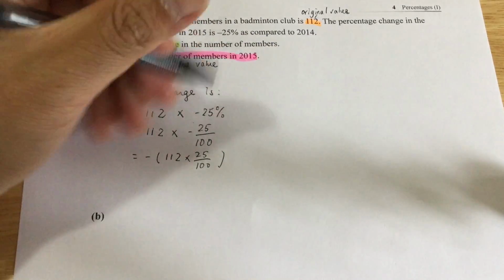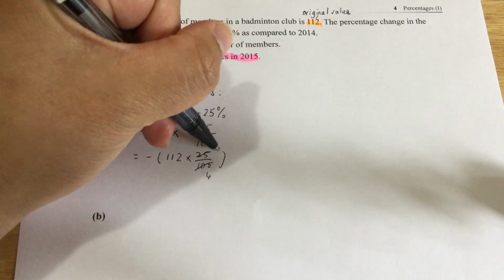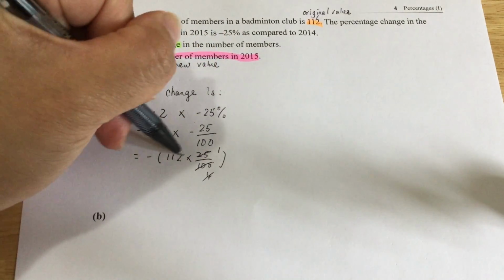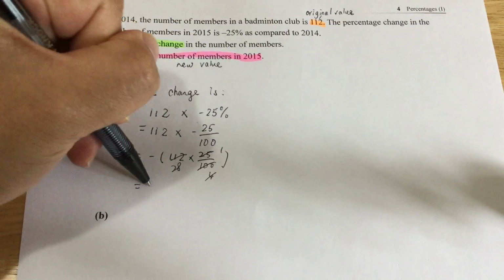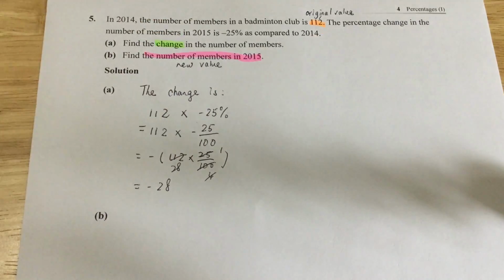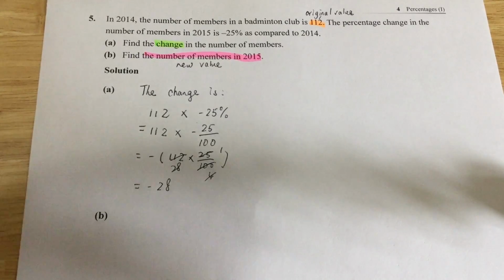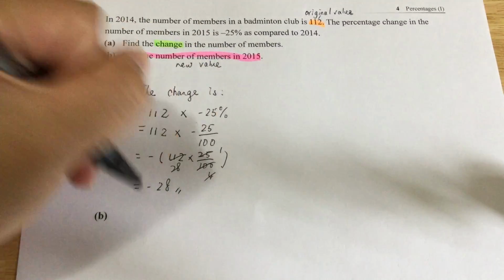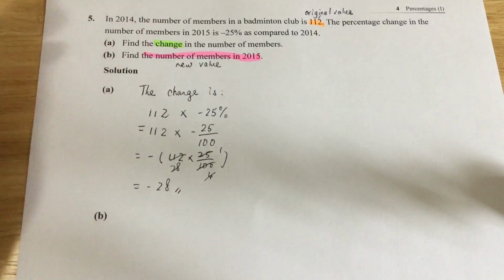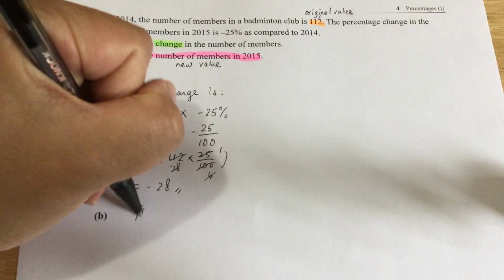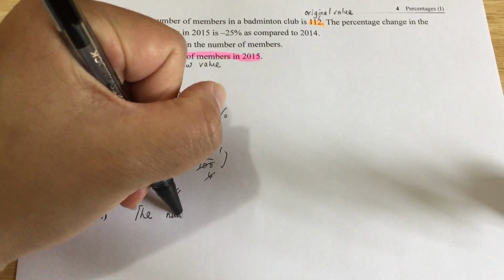Okay, the answer is that you can cancel it. This is 4 and 1 once again, and 4 and 12 once again. This is 28. So you will see negative 28. That means the number of members is decreased by 28 members. Okay, now you have this part A and part B. For the number of members, you can use two ways to do this. Okay, let me show you how to do this in different ways.